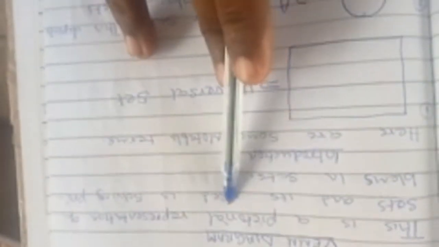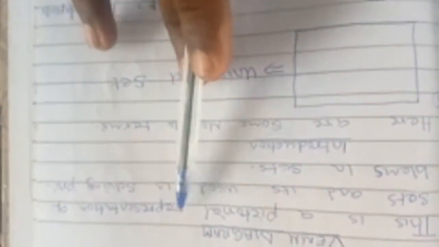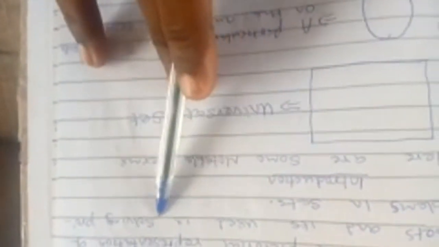Alright, so we'll be talking about Venn diagram. A Venn diagram is a pictorial representation of sets. It is used in solving problems in sets. So a Venn diagram is just a pictorial representation of sets, a picture of how a set looks.